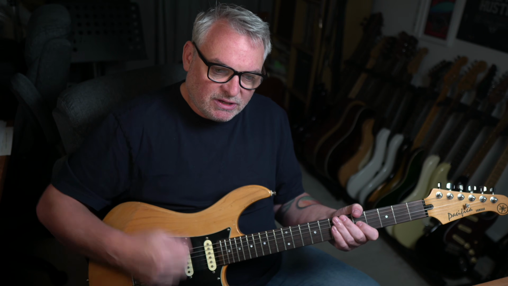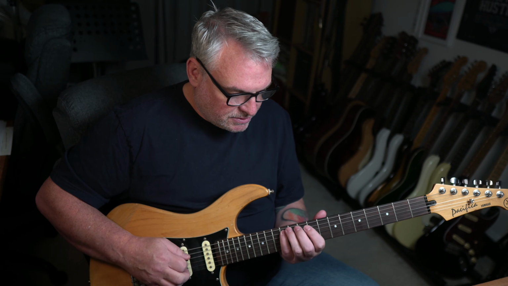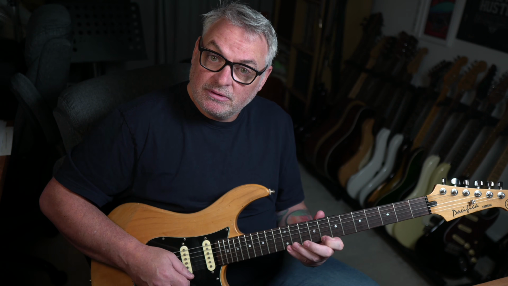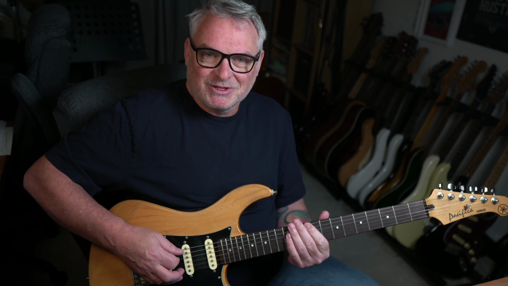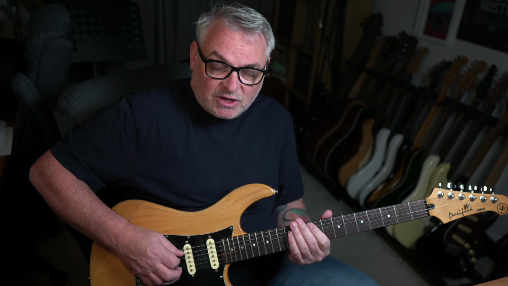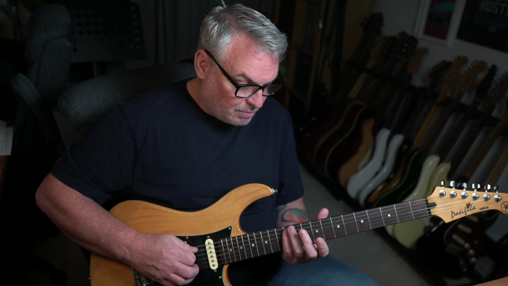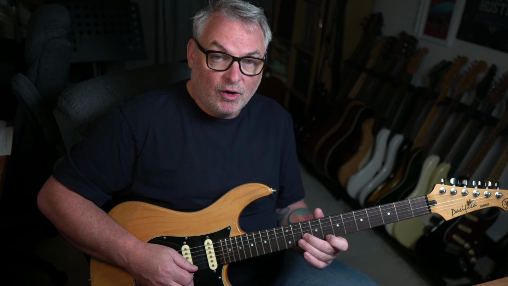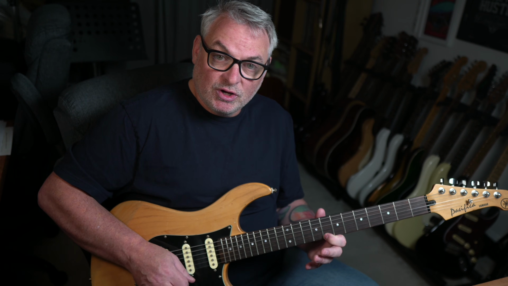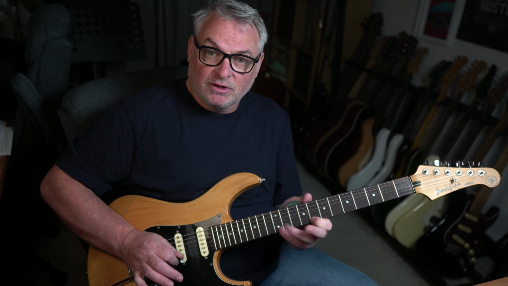I do something called economy picking because, I suppose, I don't know if it's because I'm lazy, but I think it makes sense to use economy. When I play this shape, I'm playing one note per string, one note, one note, one note, one note. Then on here, two notes, but what I do is I only pick the first one.